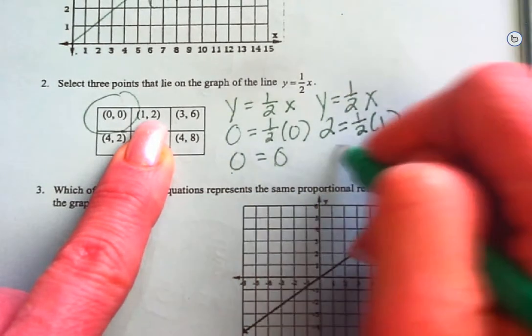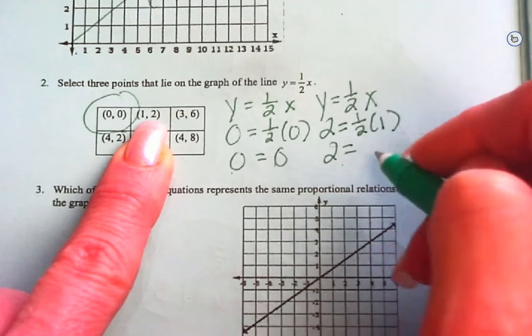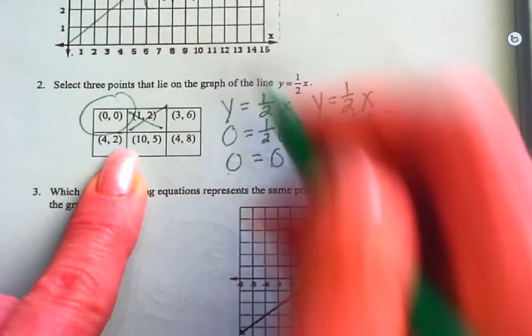Okay, is 2 what's 1/2 of 1? 1/2. Is 2 equal to 1/2? No, it's not. So this one is not one of my choices.